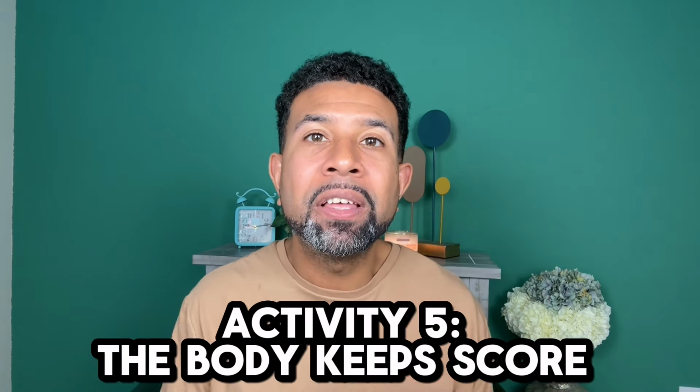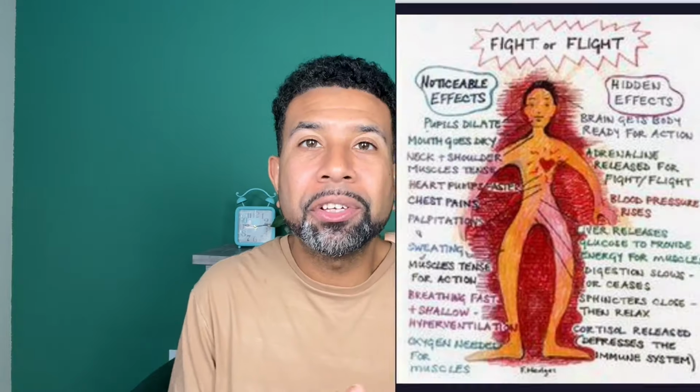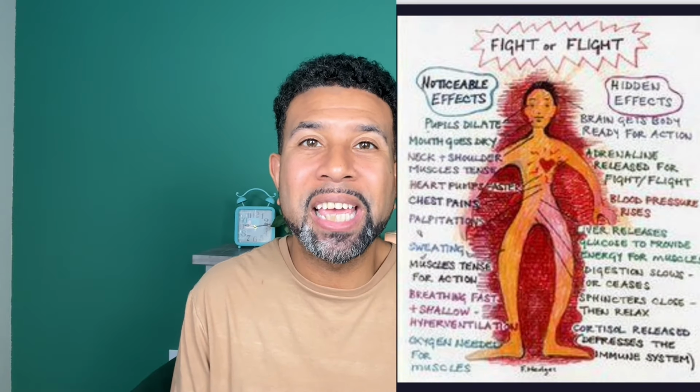Activity number 5, the body keeps score. Materials you'll need for this activity are simply this image or a worksheet that's similar. This works for elementary, middle, and high school students.